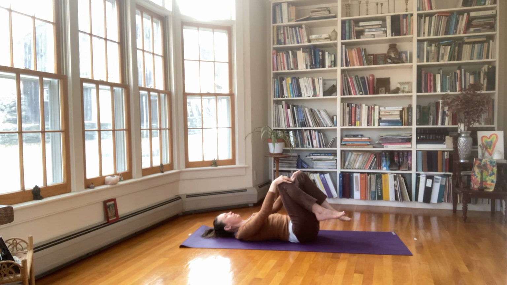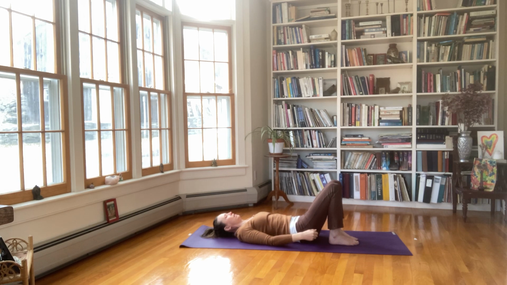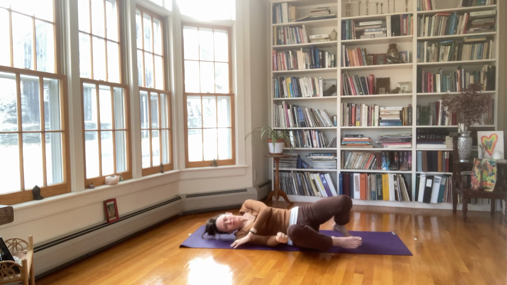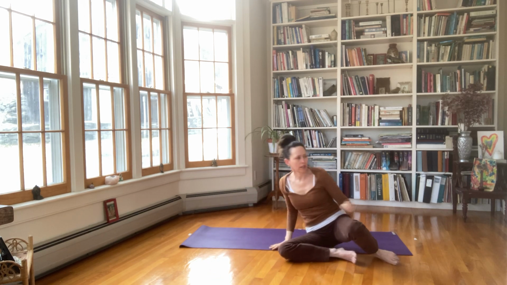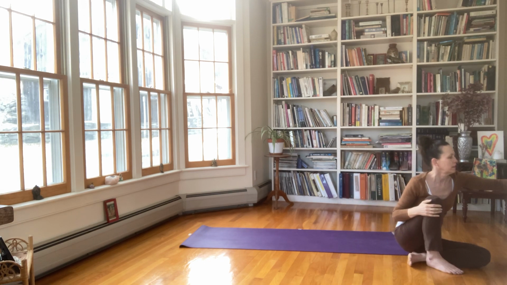When you're ready, the feet come down and we'll stretch the legs out, coming all the way out into final relaxation. Legs slightly separated. Arms relaxed at the sides, hands wider than the mat. So the shoulders are really released, shoulder blades broad.